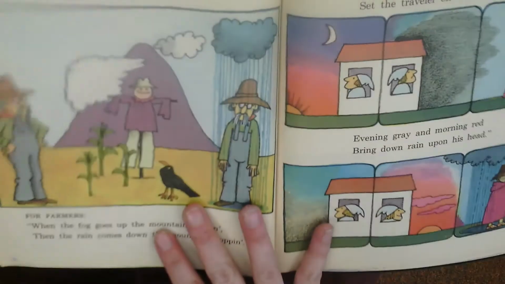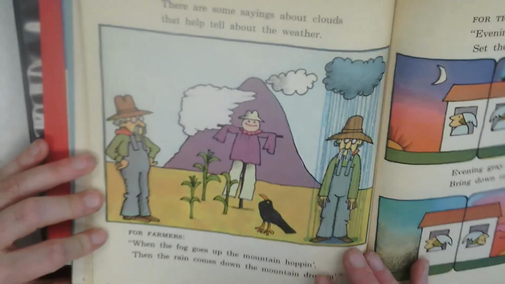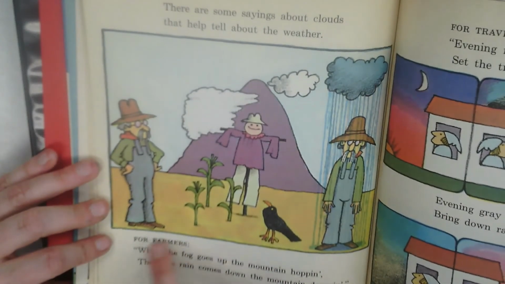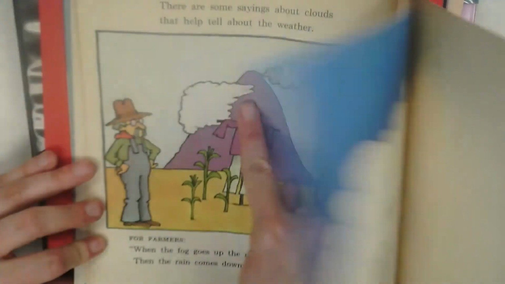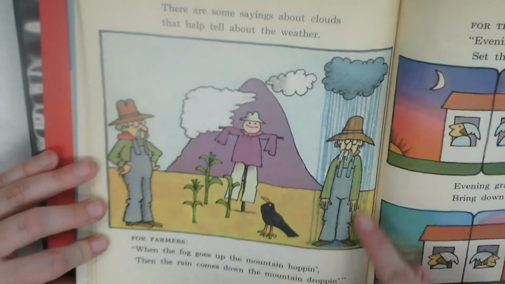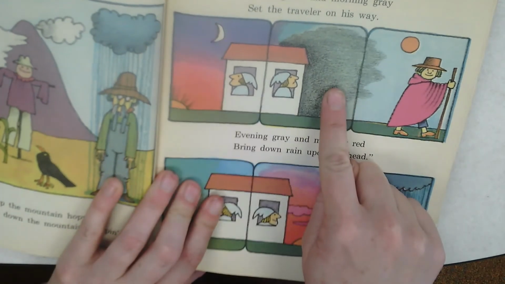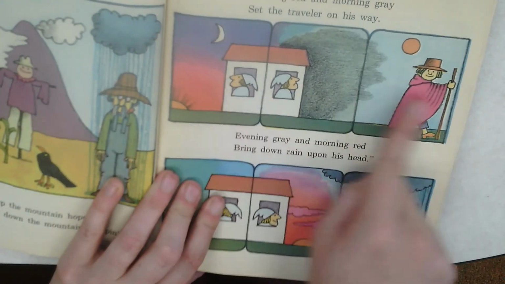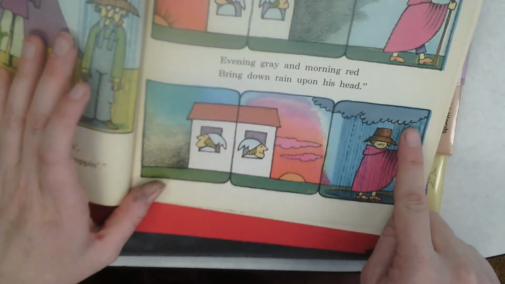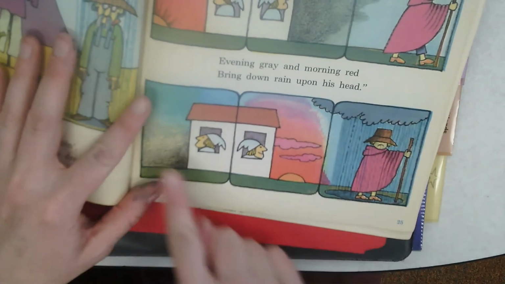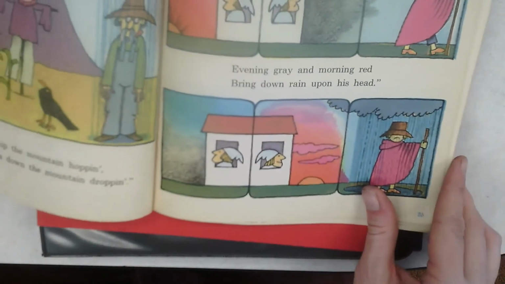It's pretty fun. There are some sayings about clouds that help to tell about the weather. For farmers, when the fog goes up mountain hopping, then the rain comes down the mountain dropping. So that's just saying if they see fog going up a mountain, that means soon it's going to rain. For travelers, evening red and morning gray set the traveler on his way. That means you'll have good weather. Evening gray and morning red will bring down rain upon his head. So that's just a pattern that they noticed, that if it was gray in the evening and red in the morning, it meant that rain was coming.